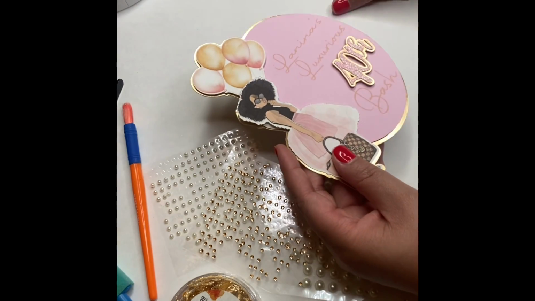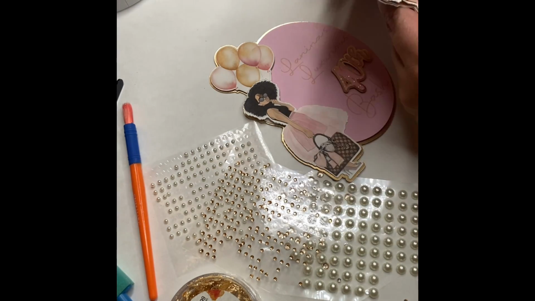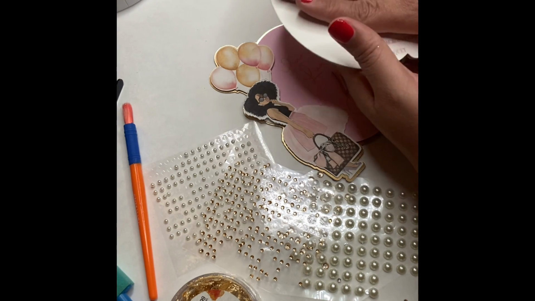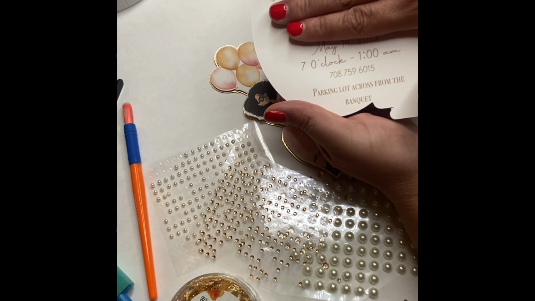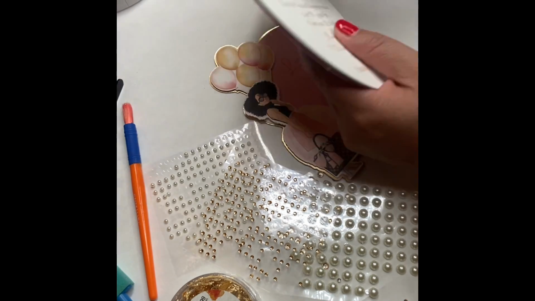Okay, and remember, I'm going to do the same thing to the back. You could either tape it down with your glider, or you could use the sticky dots as well.